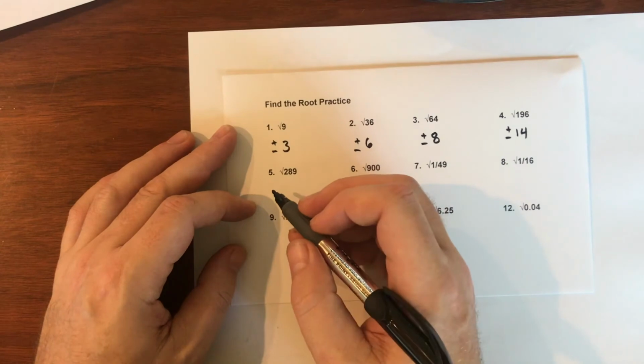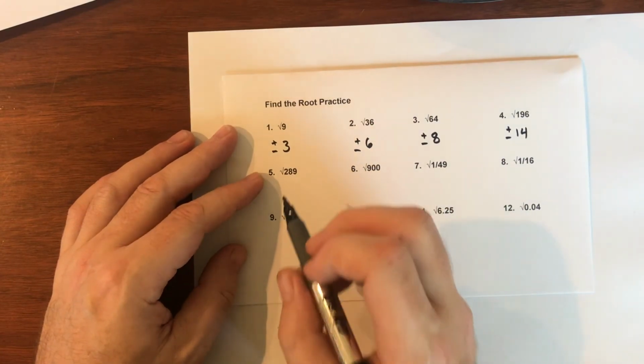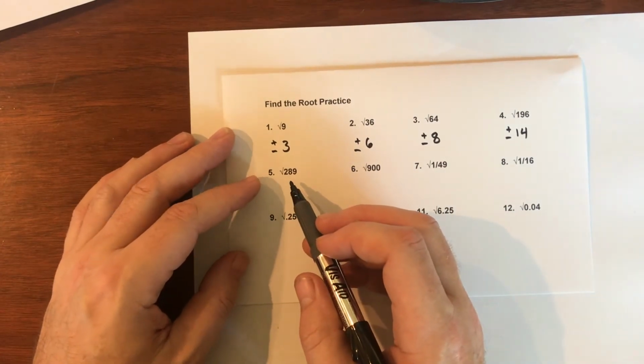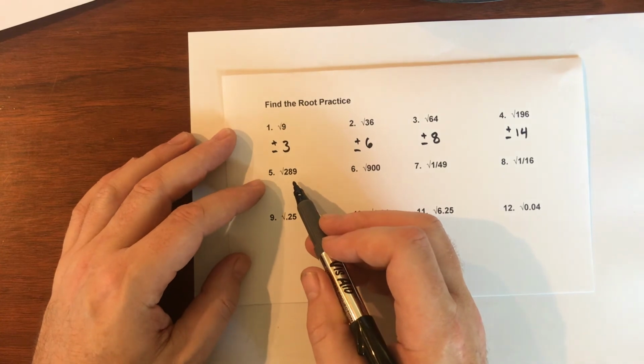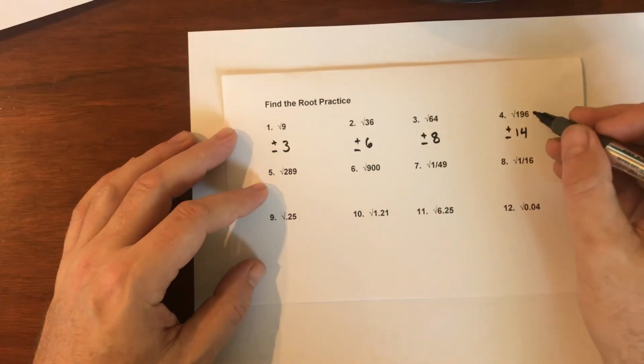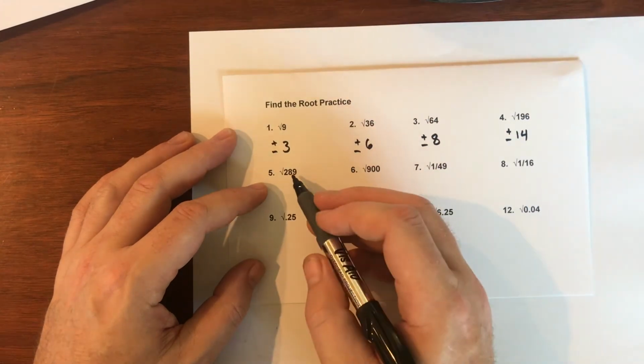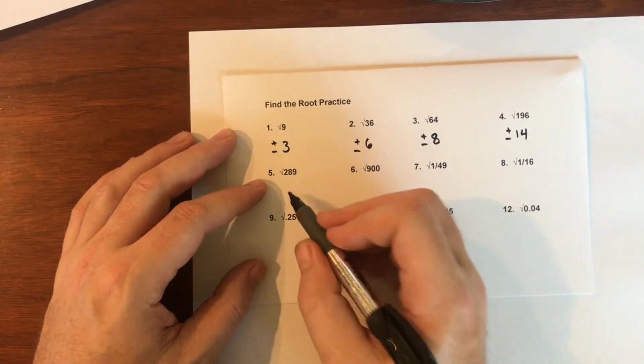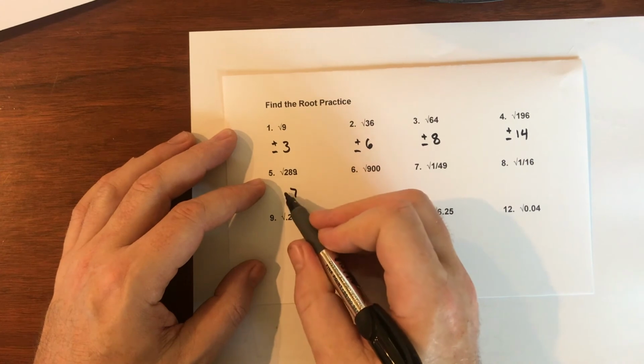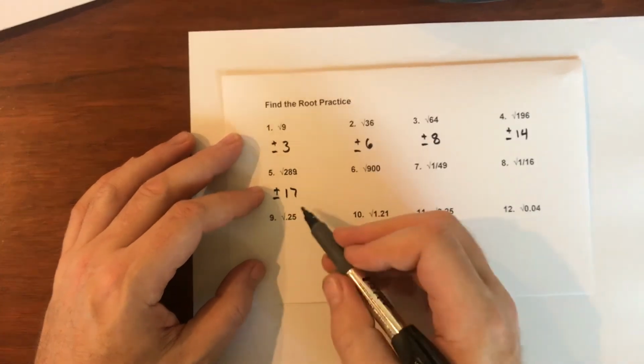And I come over here, and I see that I wrote the square root of 289. And, off the top of my head, well, it's bigger than 14, and so it's in the teens. So it's got to be a 17, right? Because it ends with a 9. So that's going to be positive negative 17.